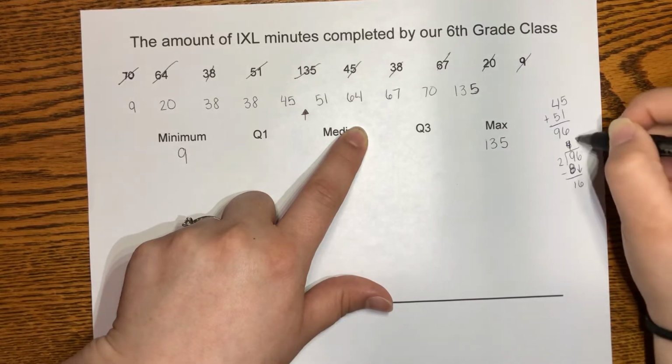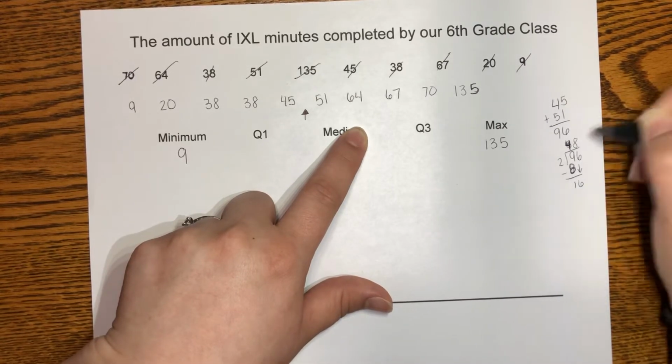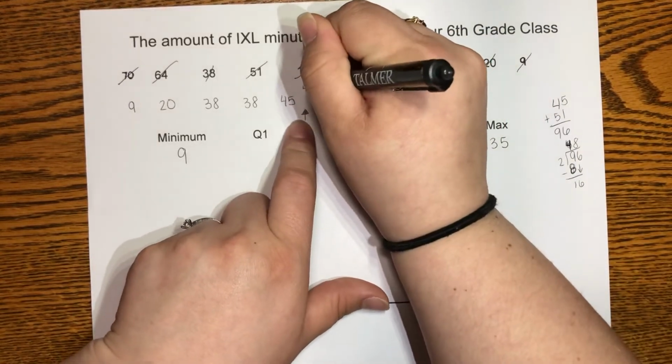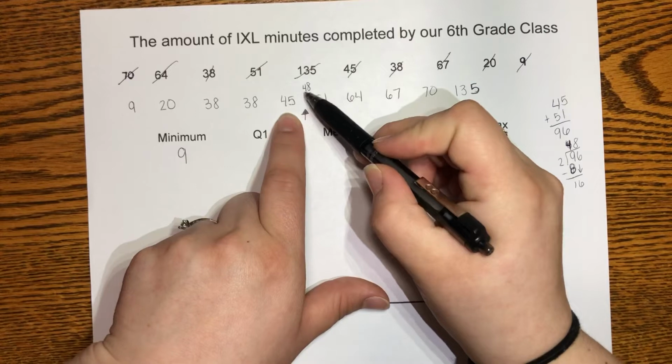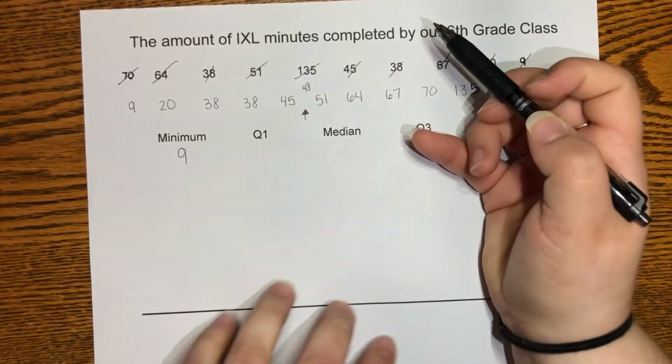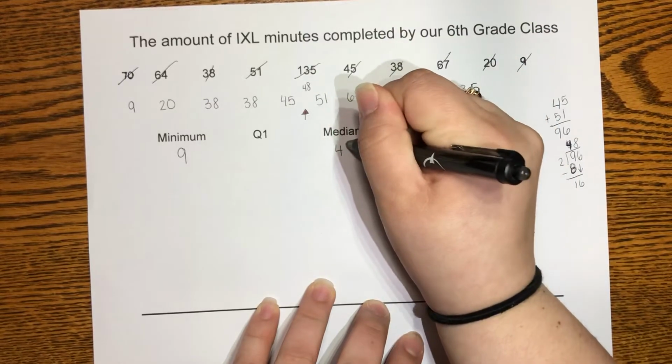And 2 goes into 16 8 times. So our number directly in the middle is 48. If you look at that, you can see that 48 is 3 away from 45. 48 is also 3 away from 51. So that is our median of 48.